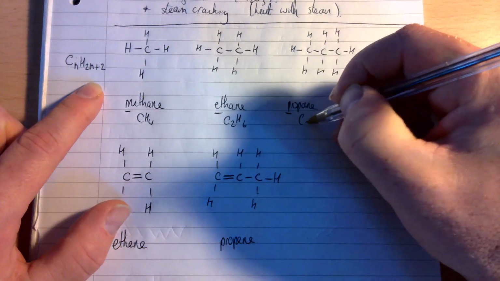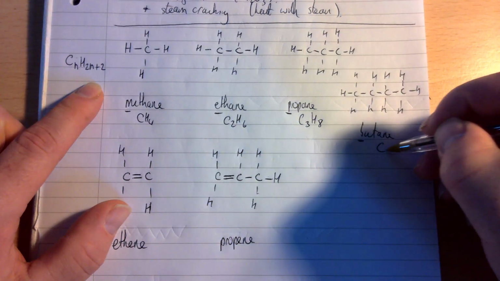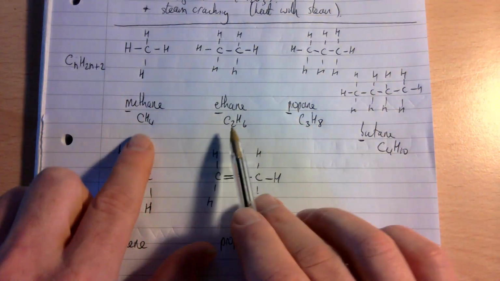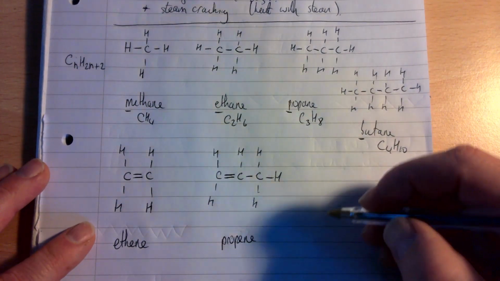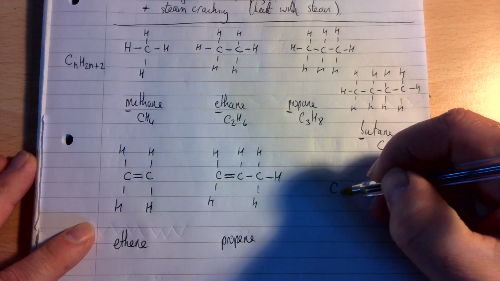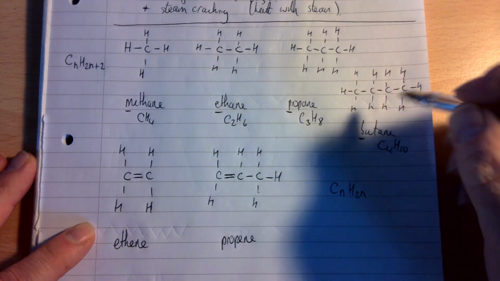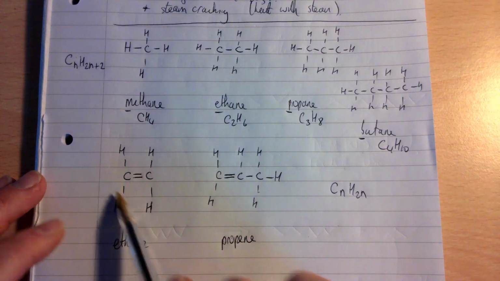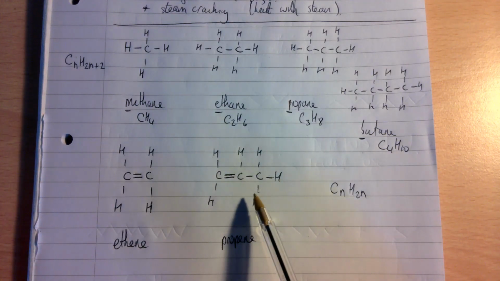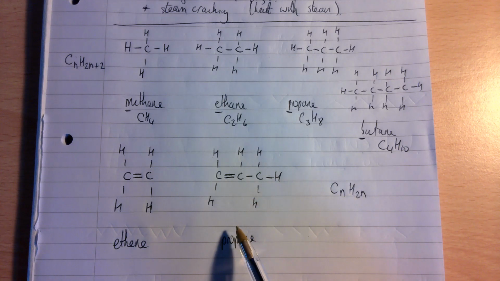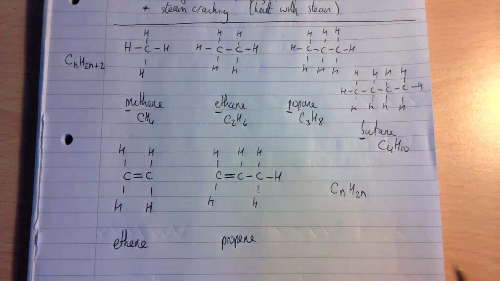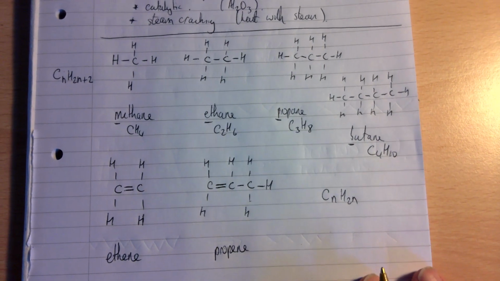C2H6, C3H8, C4H10. All of those ratios between carbon and hydrogen match the general formula there. CnH2n+2. And the alkenes are all CnH2n. You need to know that alkenes are typically used to make things like plastics. You need to know that alkenes are more reactive than alkanes, and they will therefore undergo a reaction which alkanes won't undergo.